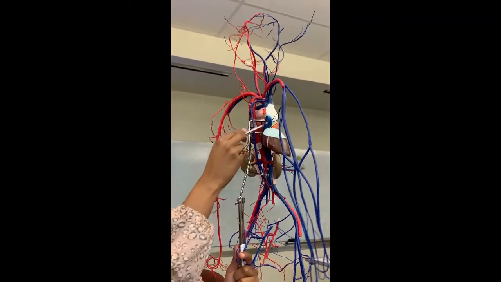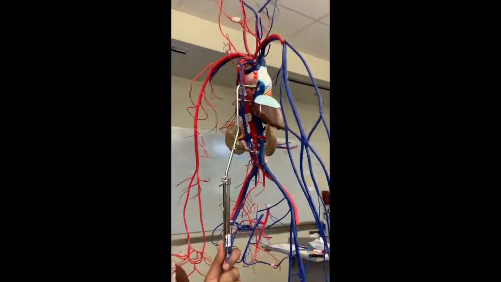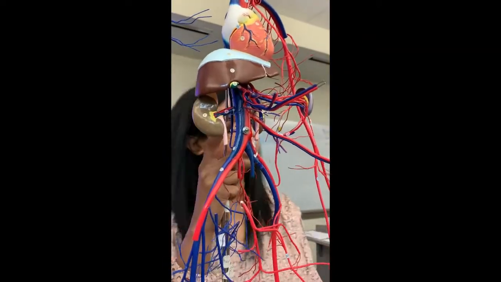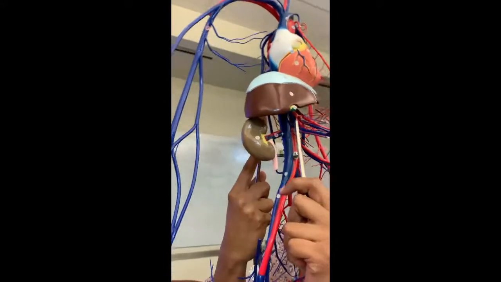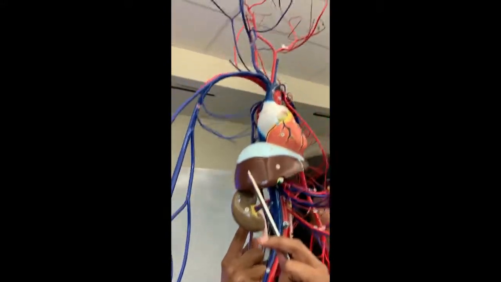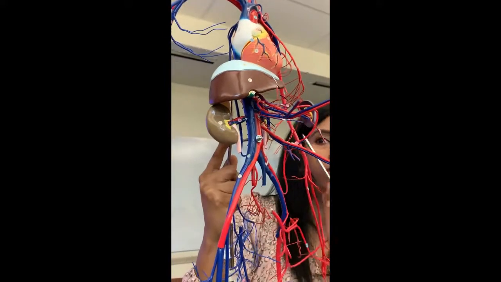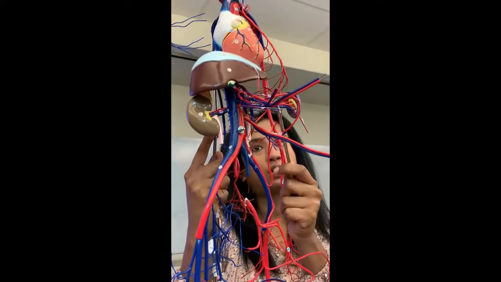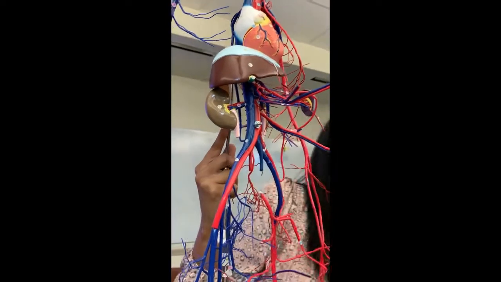Now here you have your inferior vena cava. A lot of the stuff in the thoracic and the abdominal region is going to stay the same. So the blue tube coming out of the liver would be the hepatic vein. Blue tube coming out of the kidney would be the renal vein. Blue tube coming out of the spleen is the splenic vein.